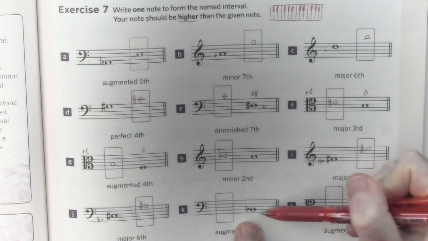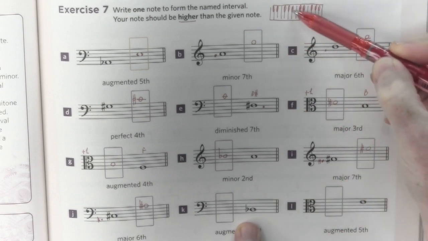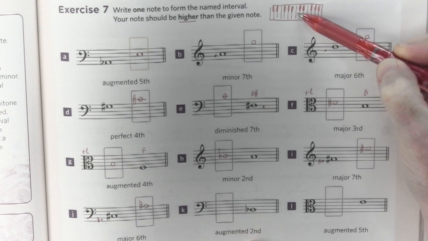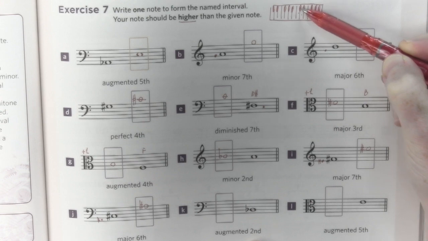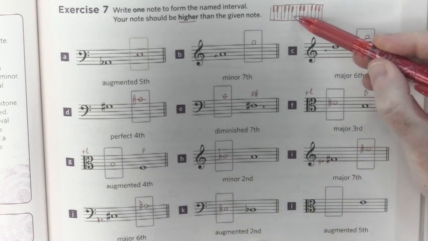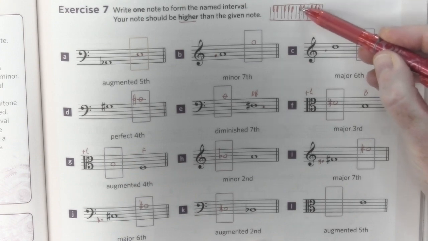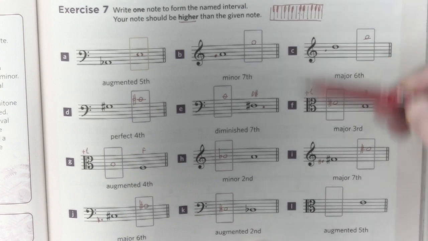An augmented second from B flat. Now, up, okay, so B, C, and this is a major second. Now another half of a tone, Do sharp. Let's do that again. 1, and then I need to add a semitone. This is Do, Do sharp.